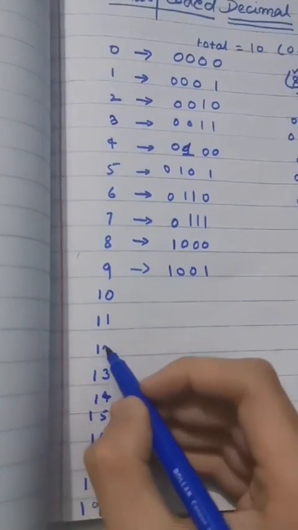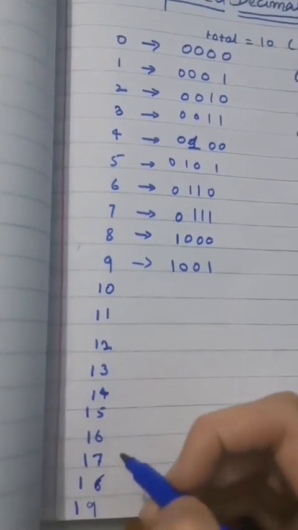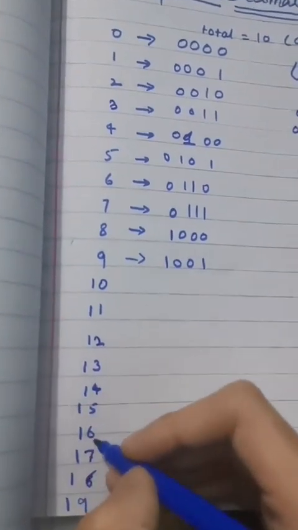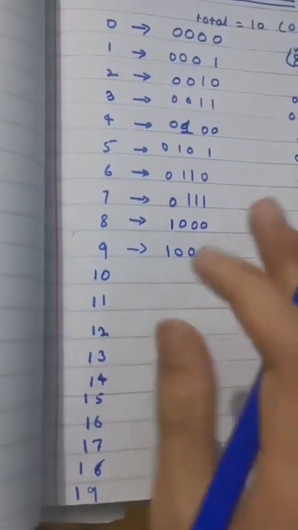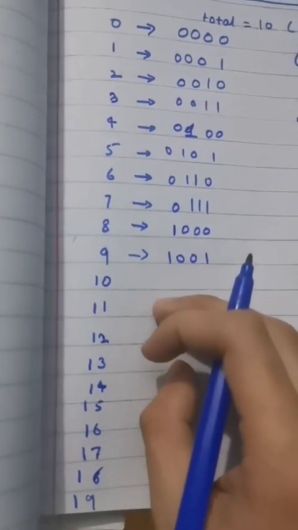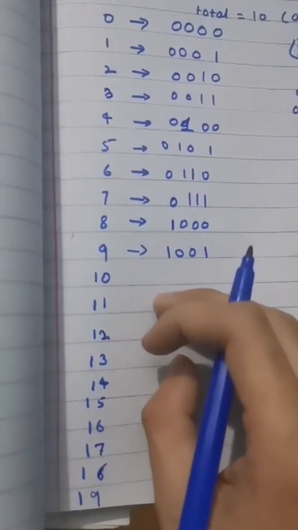Okay, here we go. So you can clearly see that we have now the 10, 11, 12, 13, 14, but basically it is the repeating code. We have 0, 1, 2, 3, 4, 5, 6, 7, 8, 9. Okay, so to convert this into its equivalent binary.